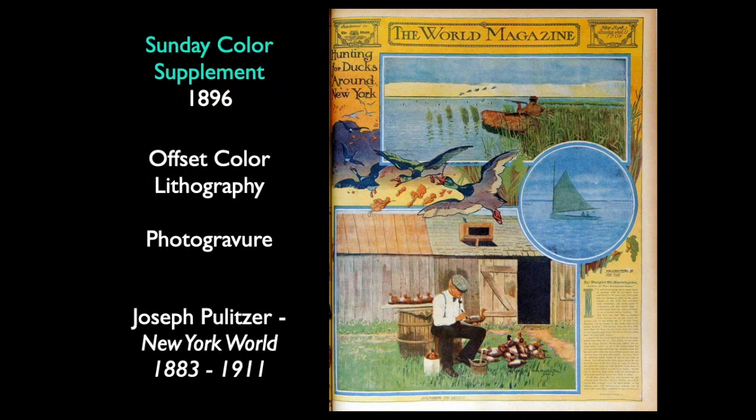And this was also the way of bringing photographs, the technology of photographs, into illustration more directly in photogravure. So a picture could be translated into something that could be printed.